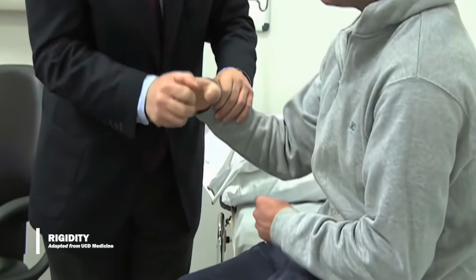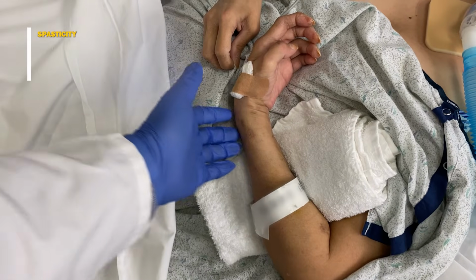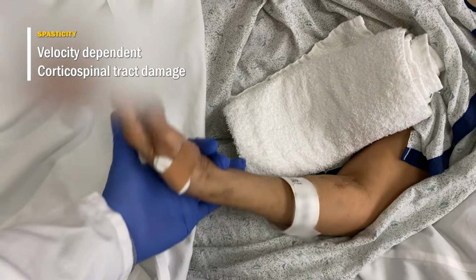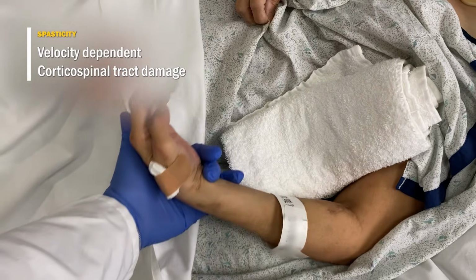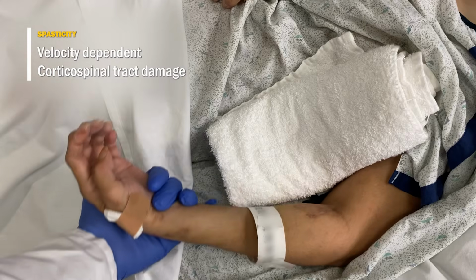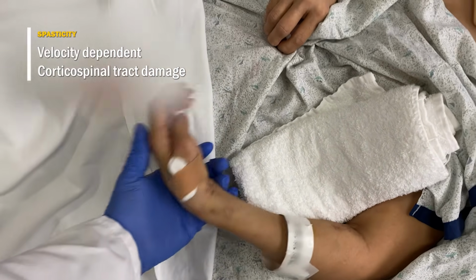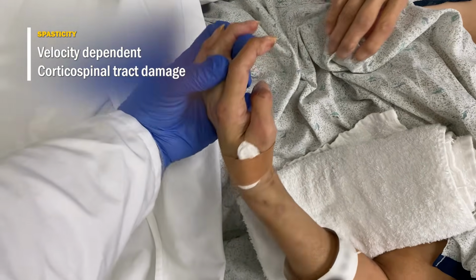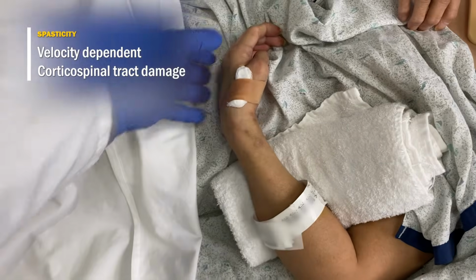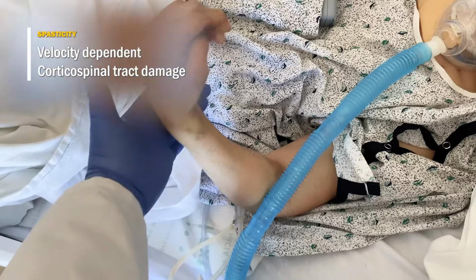Rigidity is usually contrasted with another type of increased tone, spasticity. Now, spasticity is not a movement disorder. Spasticity is essentially an exaggerated stretch reflex. Resistance is felt only when a muscle is stretched rapidly. The faster you stretch, the more resistance. Spasticity is velocity dependent. Rigidity is not. Spasticity is a type of increased tone that develops with subacute to chronic corticospinal tract damage.